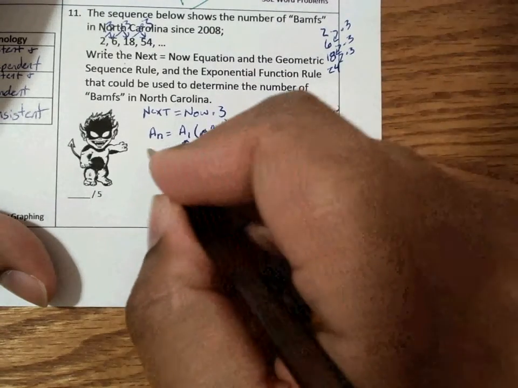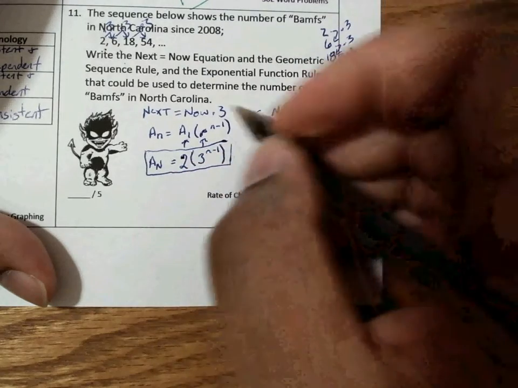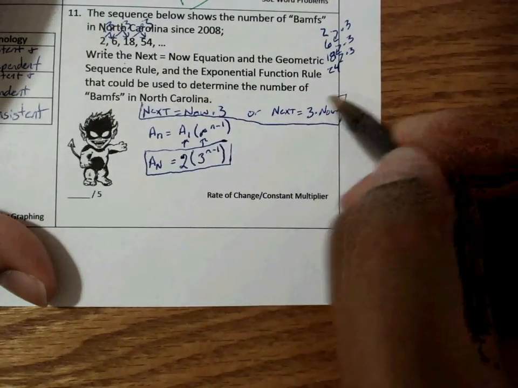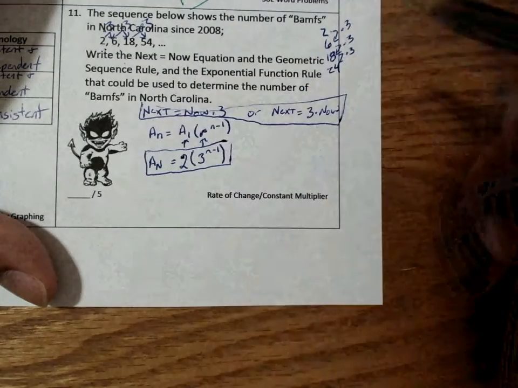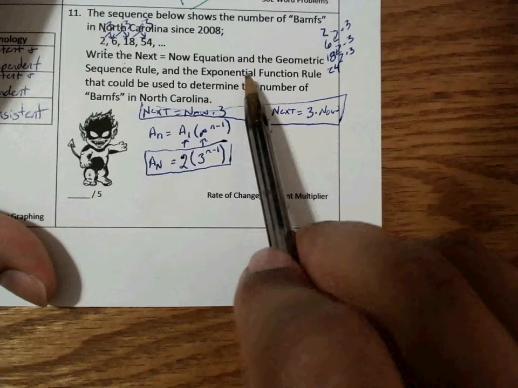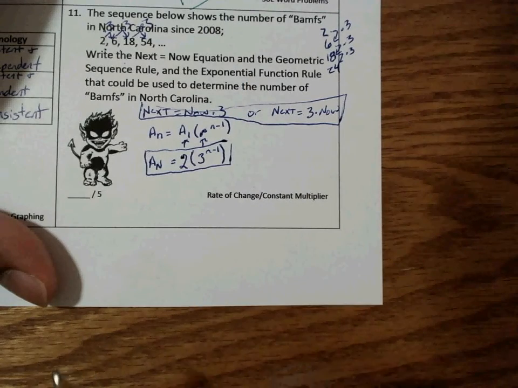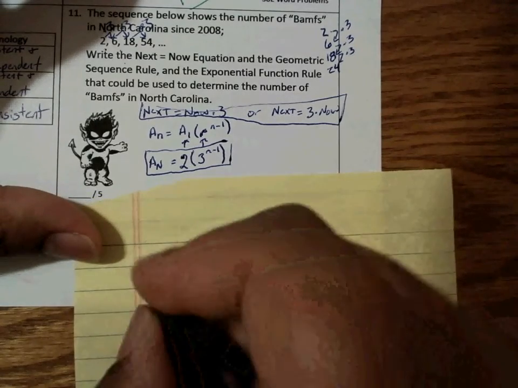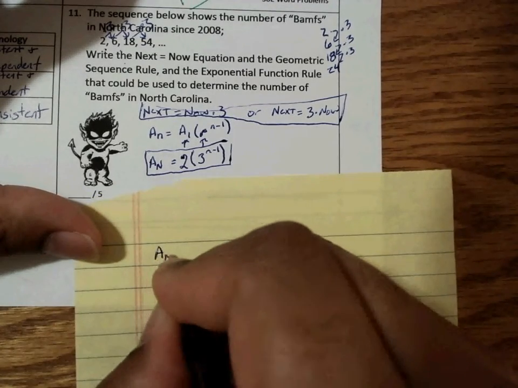So I'm going to put a little box around my two answers that I have. Kind of wrote on top, apologize about that. But the very last thing we have to do is write the exponential function rule. So I'm actually going to need a little bit more room to do this. So I'm going to rewrite this a sub n right here.